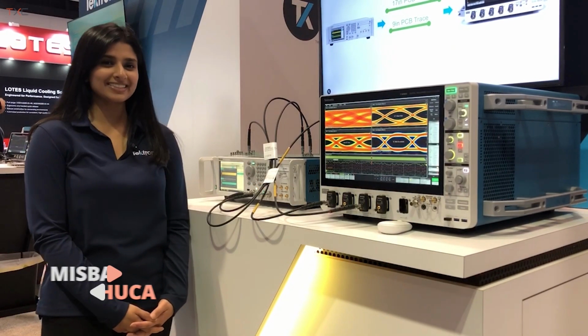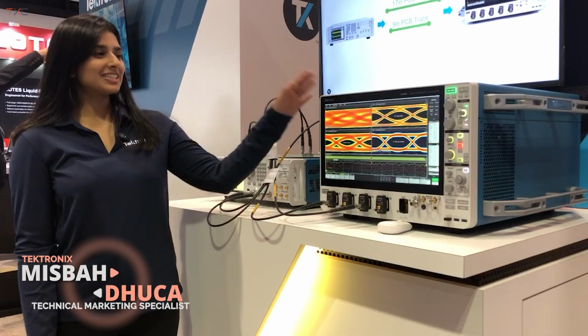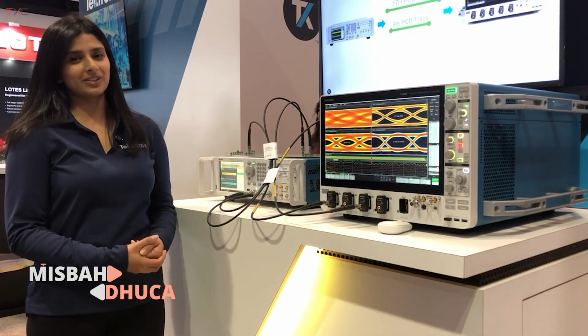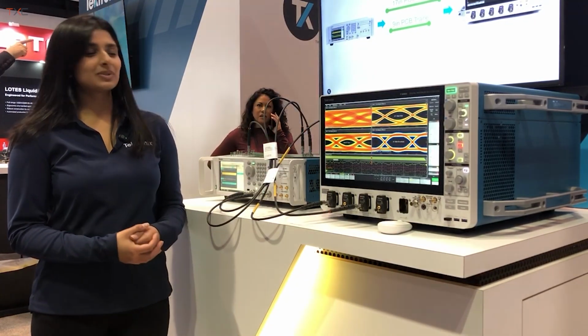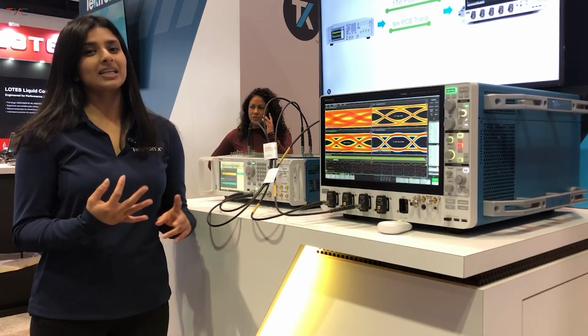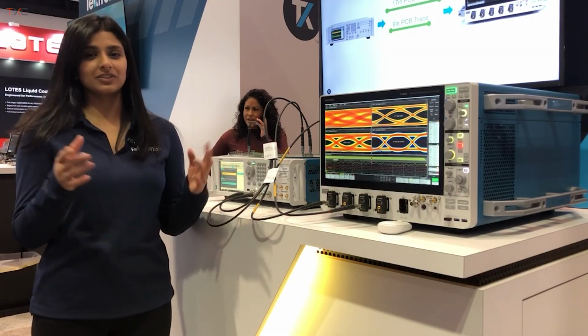I'm Misbah with Tektronix, and today I'm here with our new 7 Series oscilloscope equipped with our signal integrity modeling software. With SIM, you can do embedding, de-embedding, equalization, or a combination of the three.